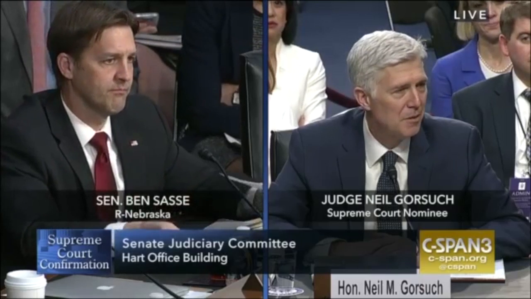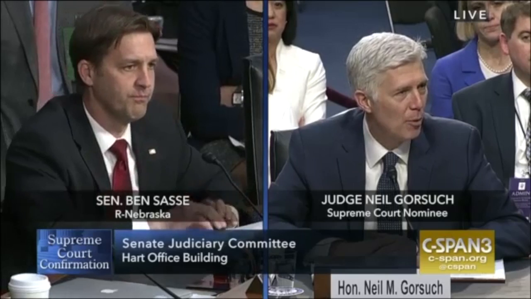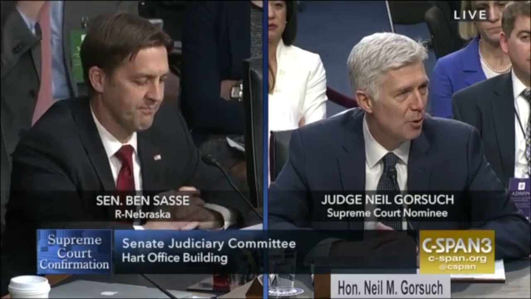There are amendments that have been less interpreted and more interpreted. The Ninth Amendment is one of those that has been less interpreted, Senator.